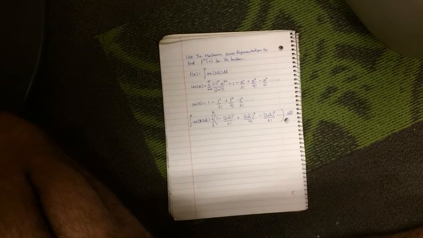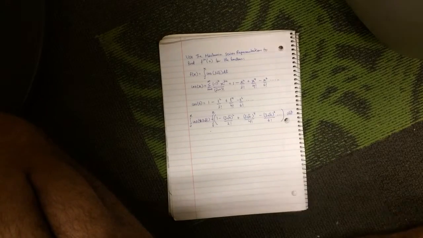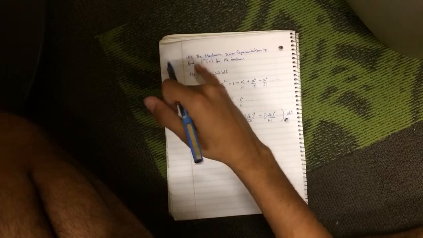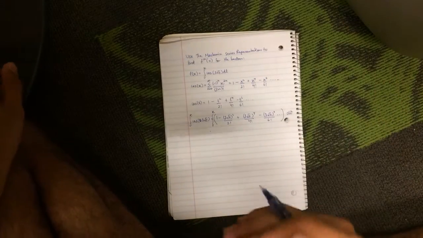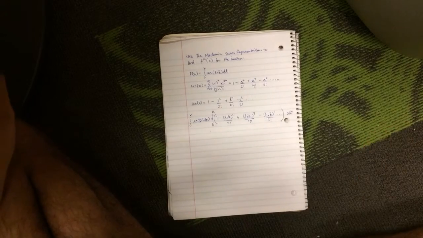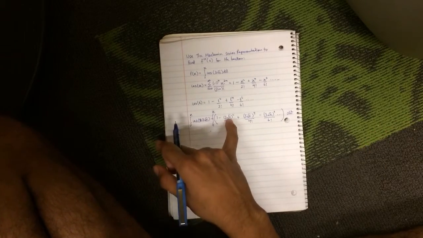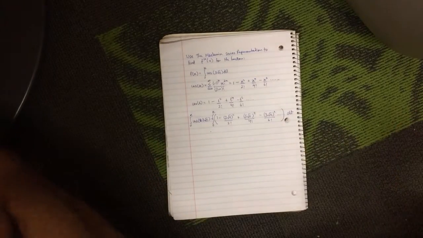But what our question asks is to eventually differentiate it 10 times. So instead of just integrating it once and differentiating it 10 times, we could just differentiate it 9 times, where instead of t, our terms would be in terms of x.